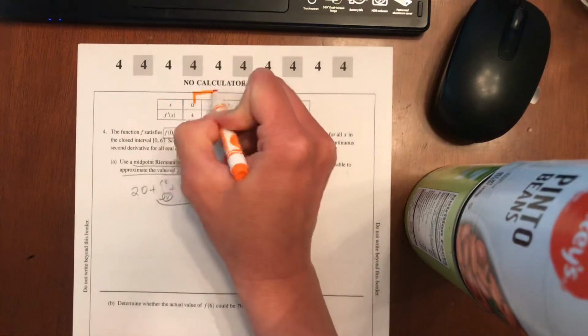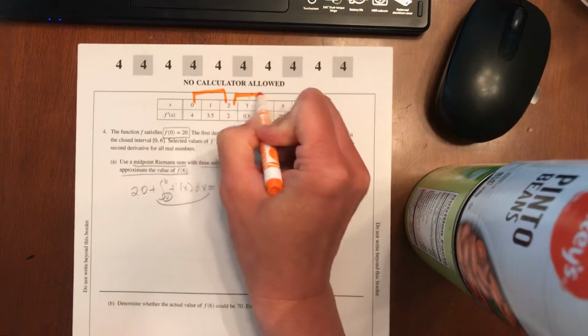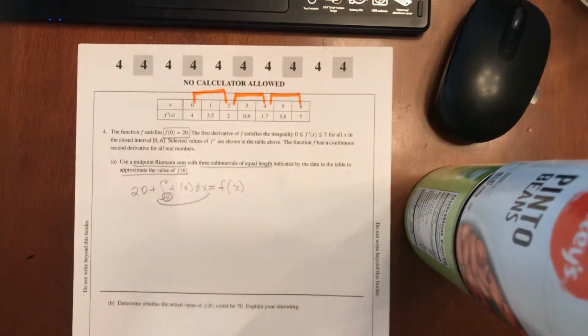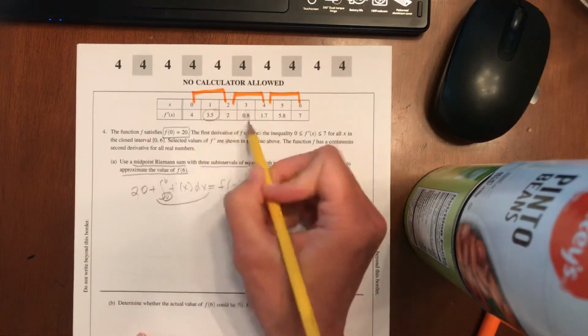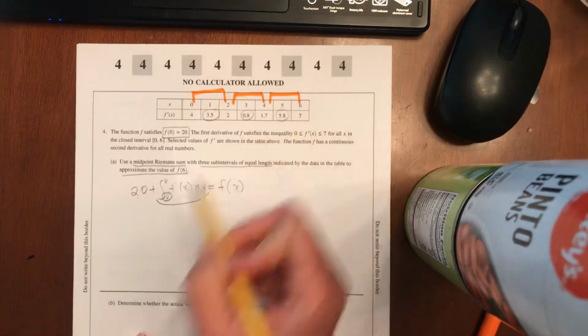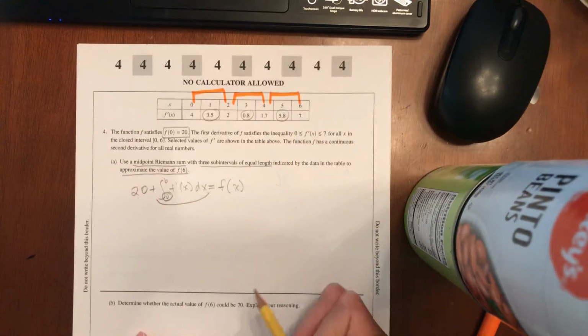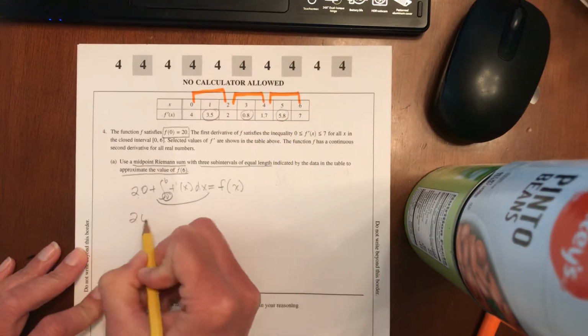On the video on Thursday, I posted that these would be our 3 equal groups. But I told you to figure out what value to use for a midpoint Riemann sum. In this case, the middle value is the midpoint Riemann sum value that we're going to use for the height of every rectangle. So we've got 20 plus.